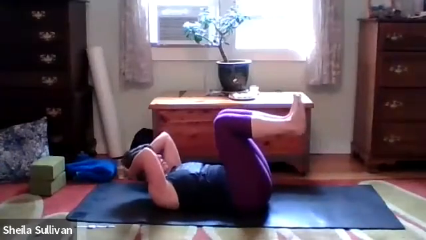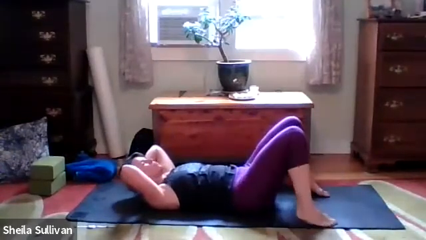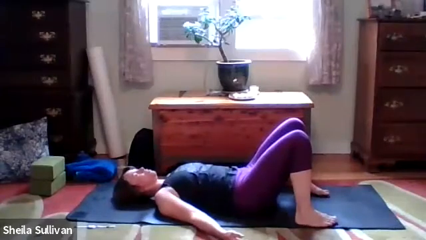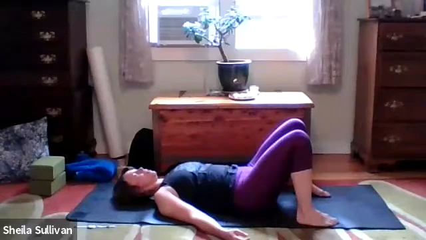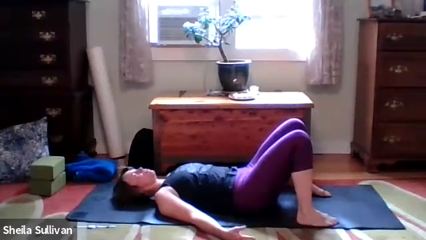And inhale at center, exhale, feet come to the floor, release here and receive. Allowing that to dissipate through the body, letting go.